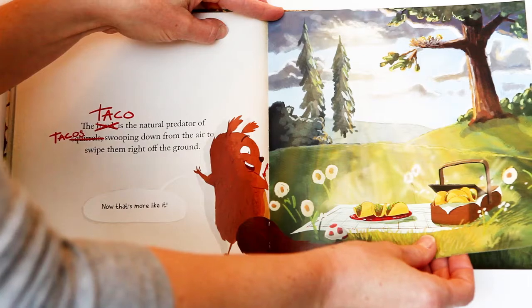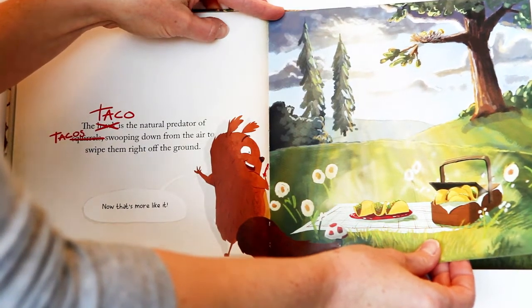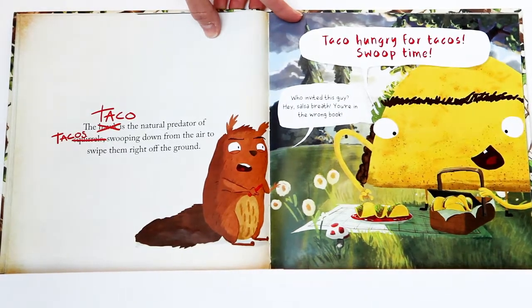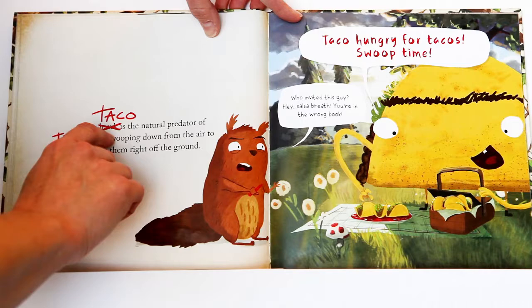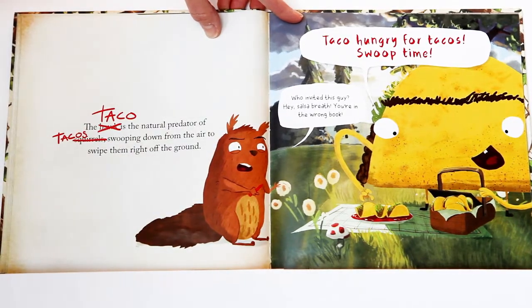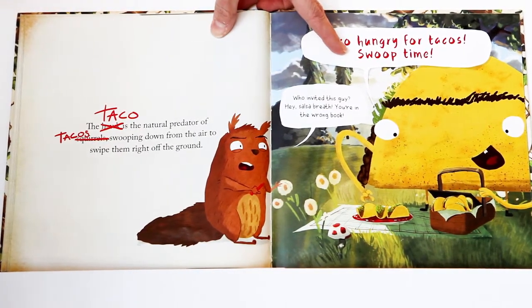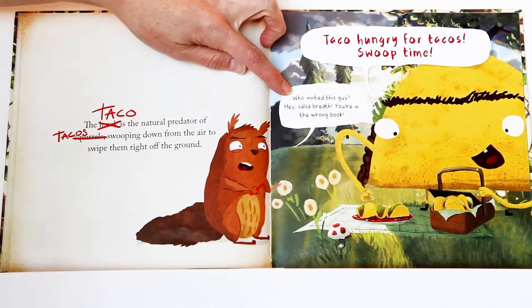One time I accidentally ordered 6 crunch wraps from Taco Bell. I didn't eat all of them at once. The taco is the natural predator of tacos, swooping down from the air to swipe them right off the ground. Taco hungry for tacos! Swoop time!